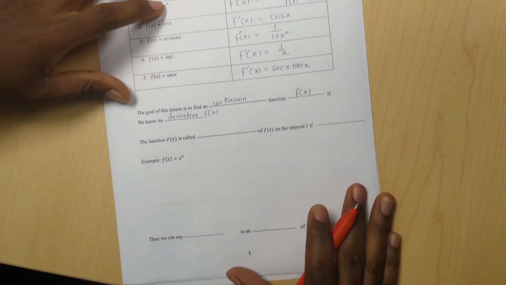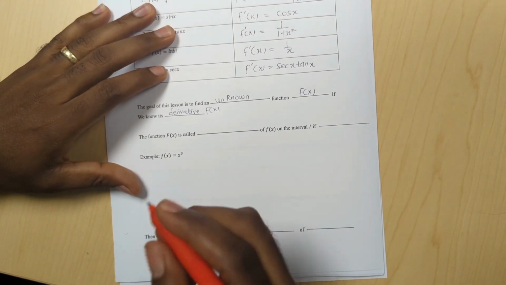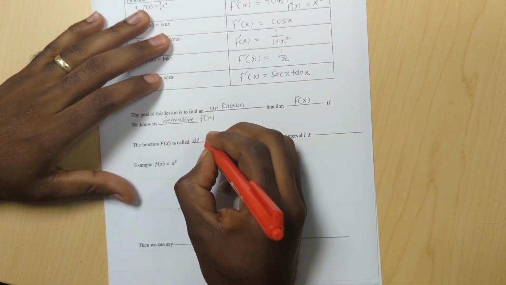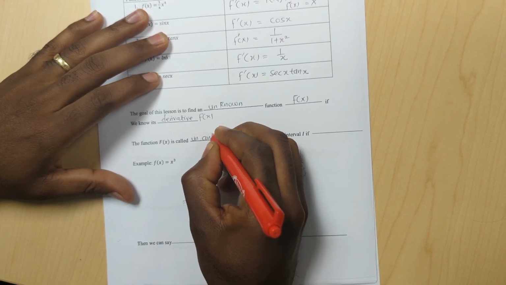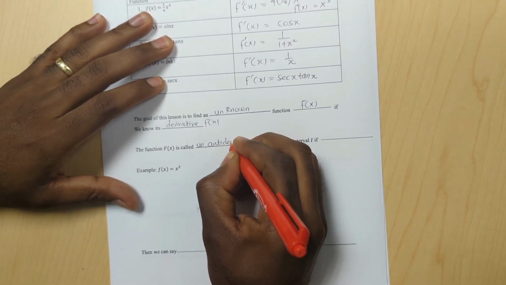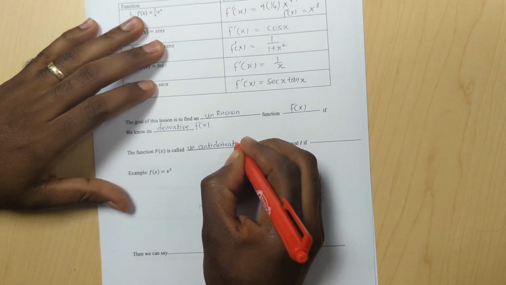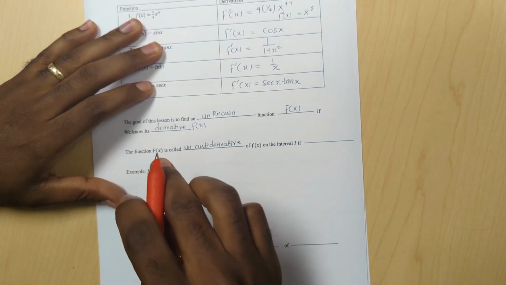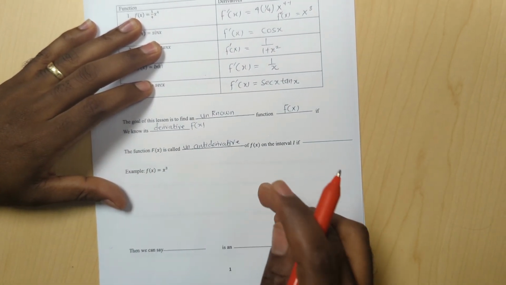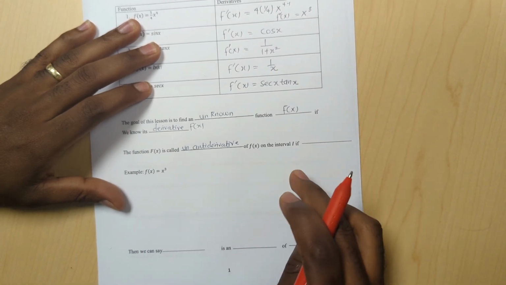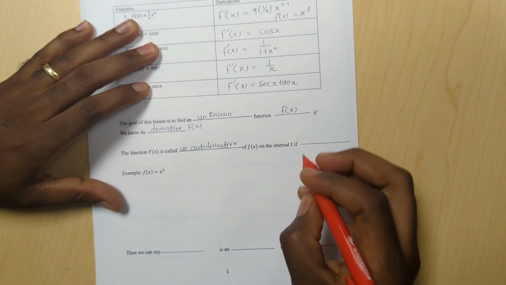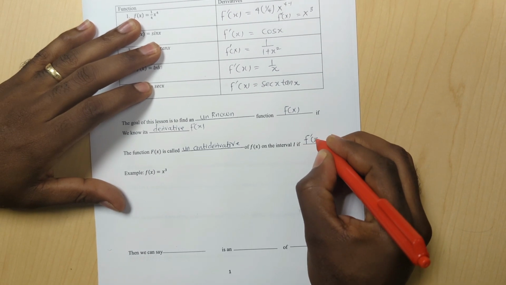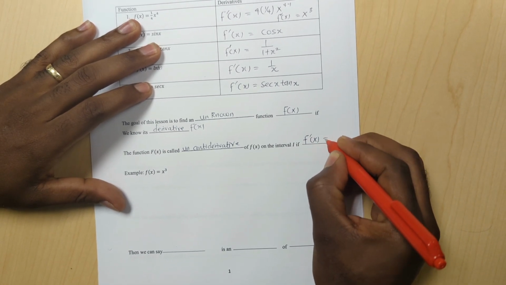So that's it. So we say a function capital F of s is called an antiderivative of a function f of s on the interval I if the differential of that supposed antiderivative is equal to what?